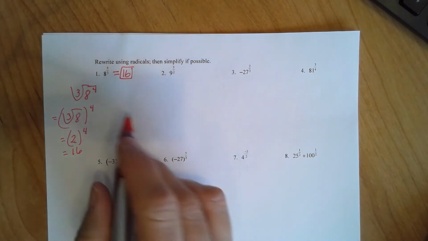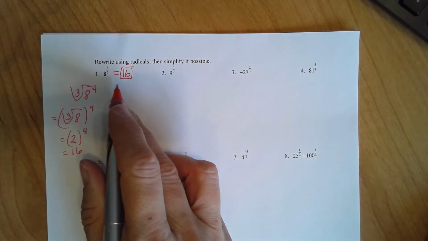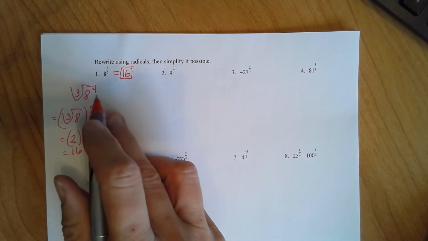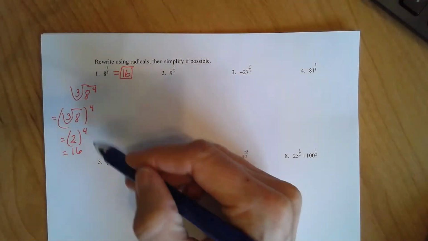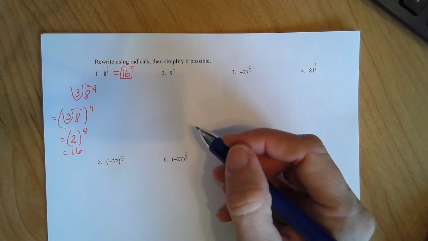Now if all you're going to do is put this into your calculator and get this answer, you're not going to understand any of this, and that's going to be a problem coming up. So make sure you're actually doing the work, not just typing it into a calculator.